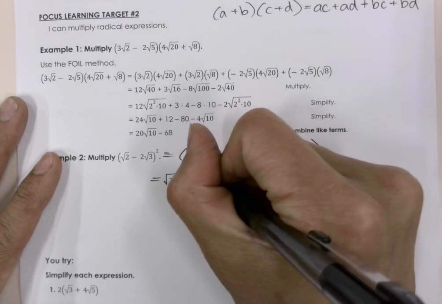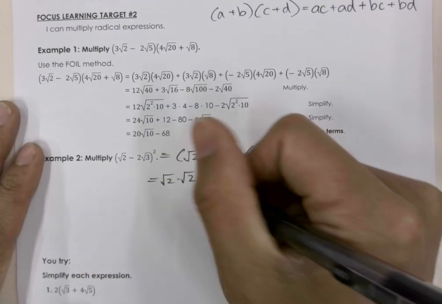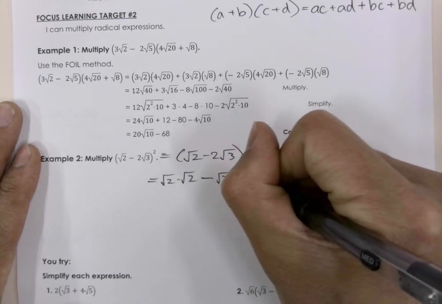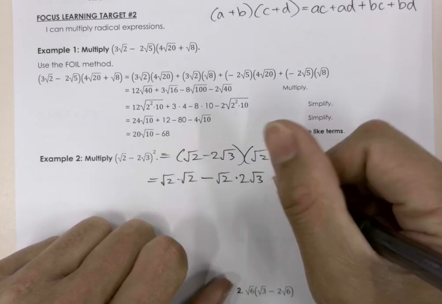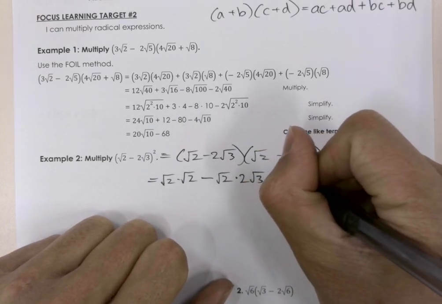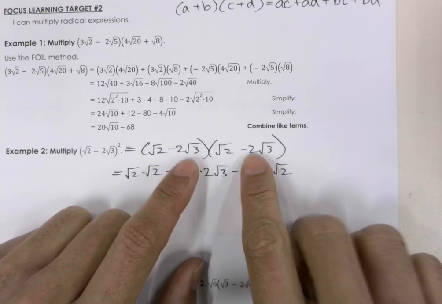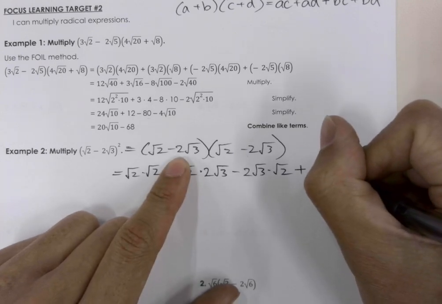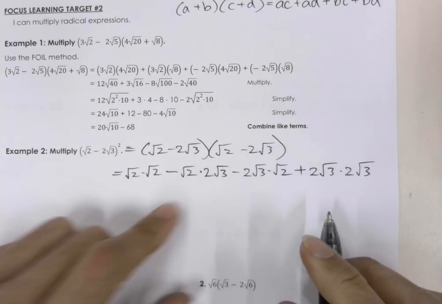The outside is going to be minus, because we have a positive square root 2 and a negative square root 2. So it's going to be minus square root 2 times 2 square root 3. Then the inside is going to be a minus 2, because we have a minus and a plus. So it's going to be minus 2 square root 3 times square root 2. And then the last is going to be these two. It's going to be positive, because we have two negatives. So it's going to be positive 2 square root 3 times 2 square root 3, like so.